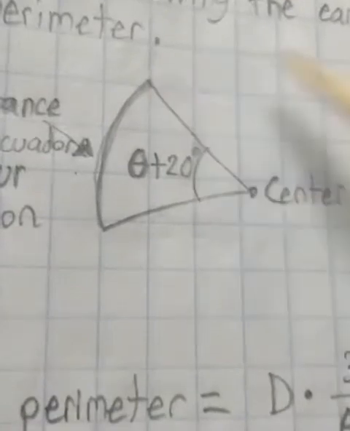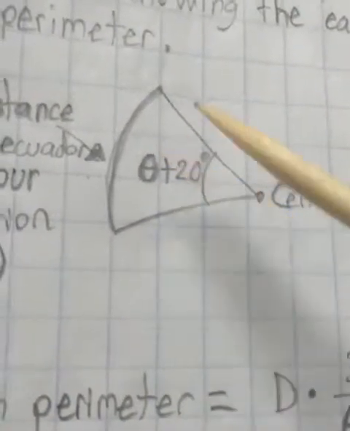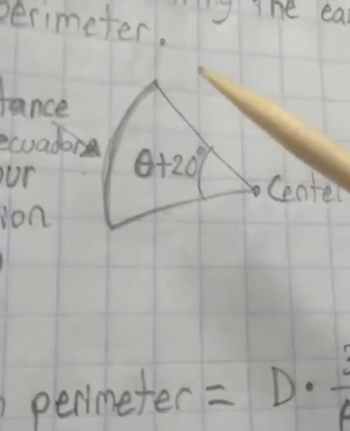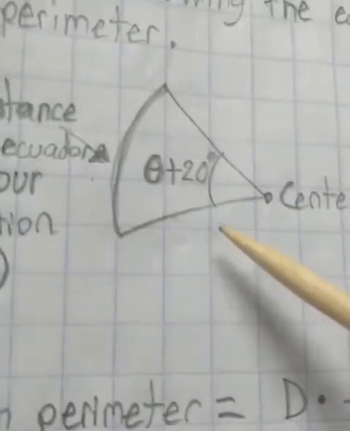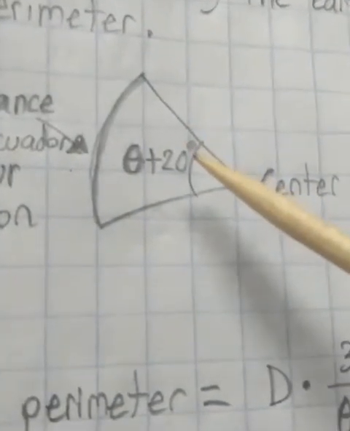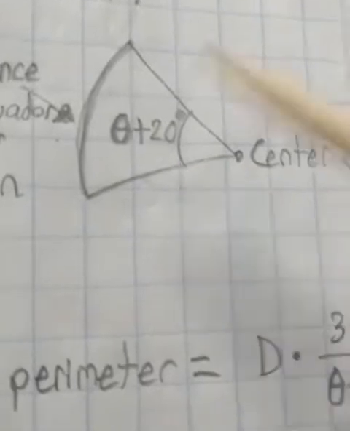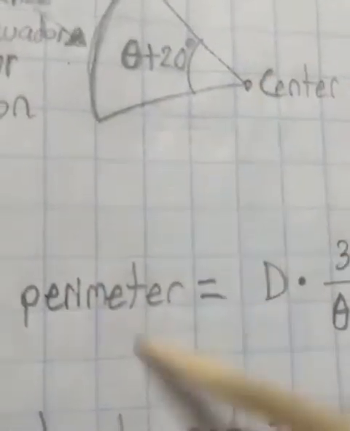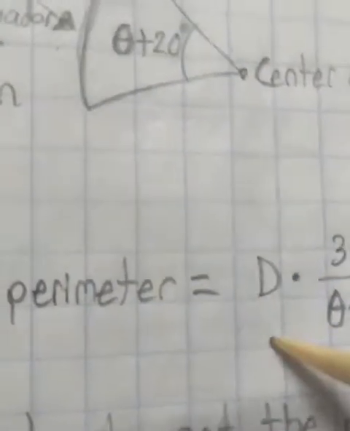Now, considering that the Earth is a circle and it possesses 360 degrees, we just need to apply a rule of three. So we calculate the Earth perimeter with that rule.